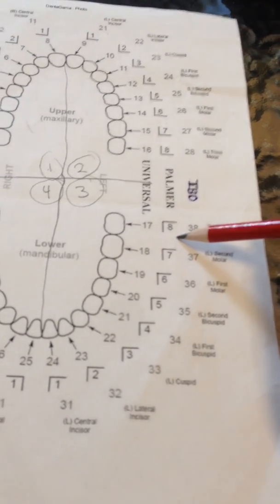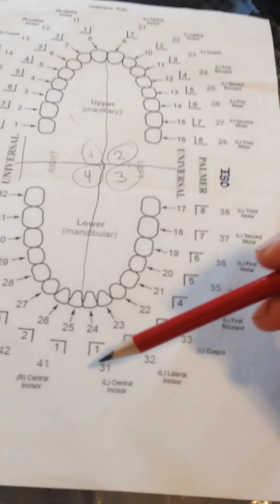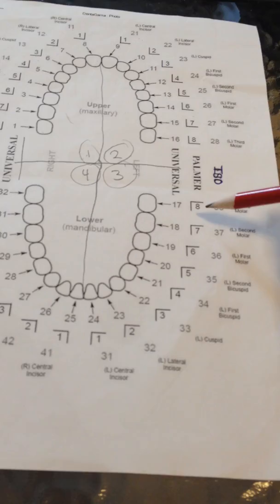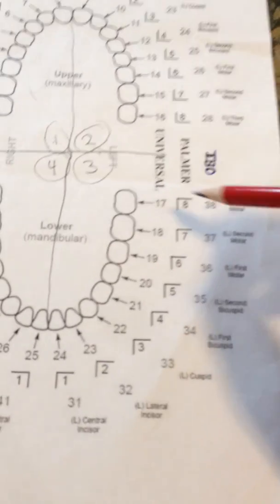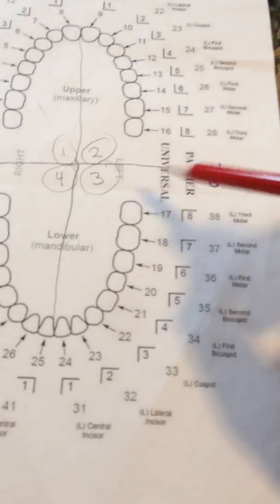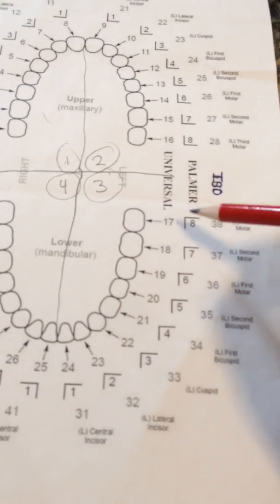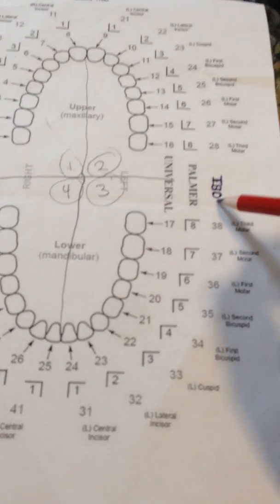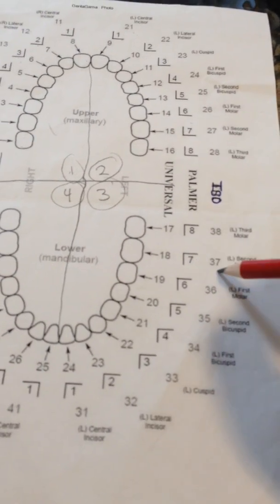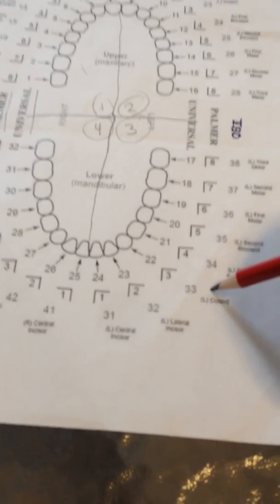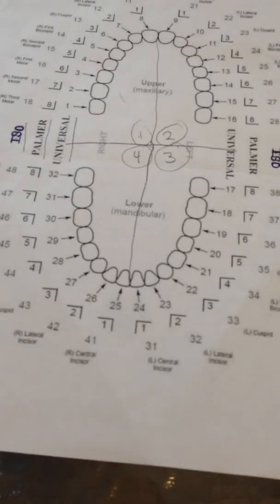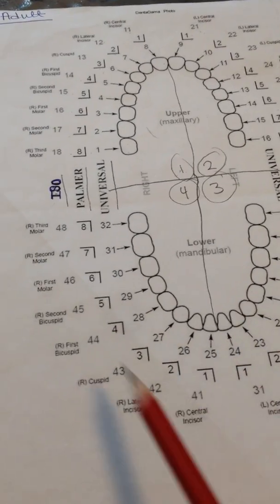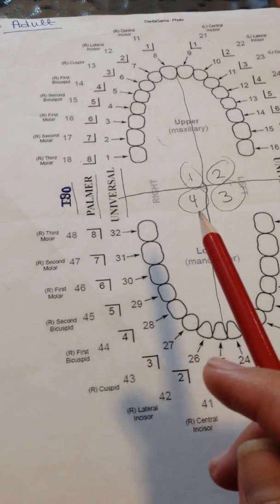And the Palmer, they use the same way as they did on the top, which is 1 to 8. So all we're adding is 3. You see how it says 3, 1, 7, 8, 3. We're only adding 3 to this 8 for the ISO. We have 37, 36, 35, 34, 33, 32, and then 31. The same thing goes on this side, but then we're using 4.